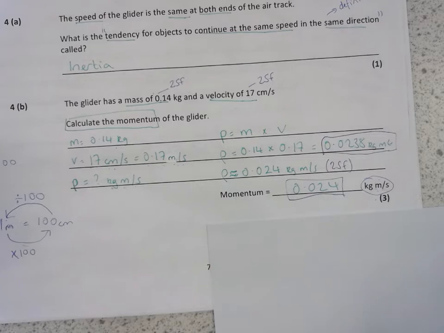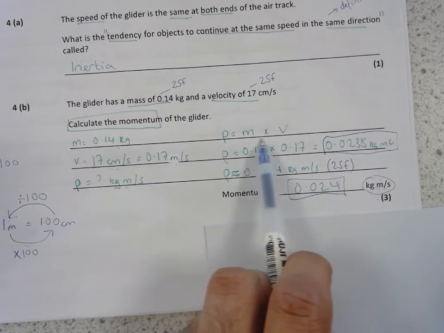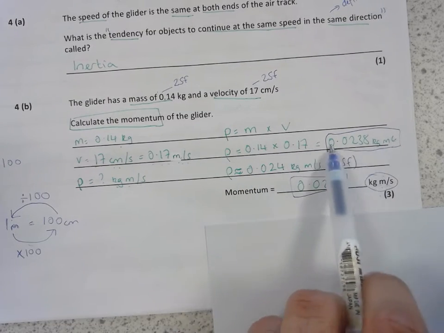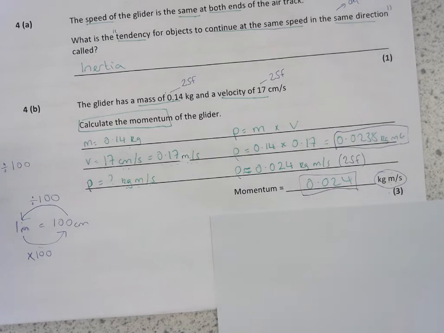So give yourself 3 marks if you got that. Give yourself 1 mark if you have this substitution in, and give yourself 1 extra mark if you got this. So 1, 2, 3 marks.